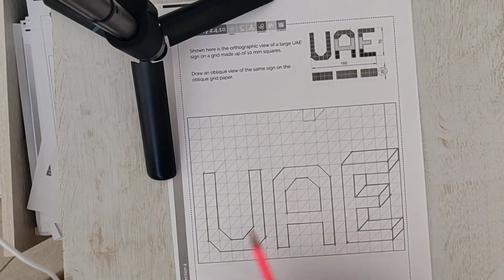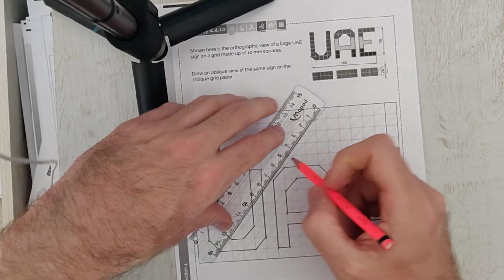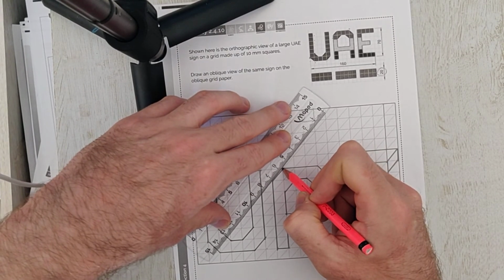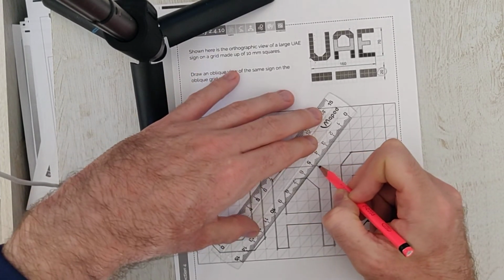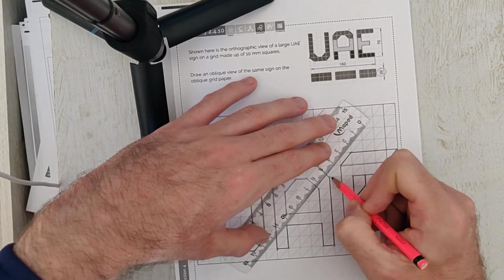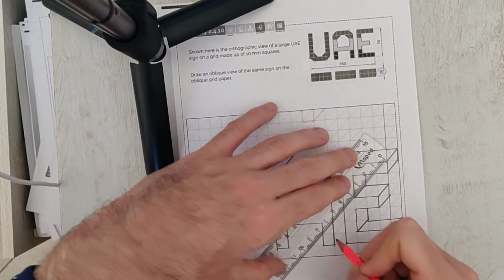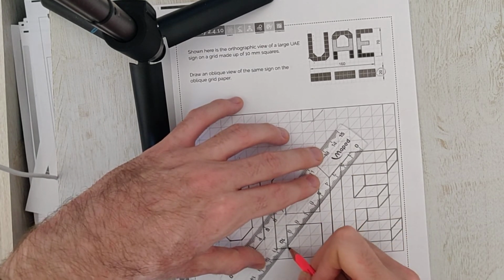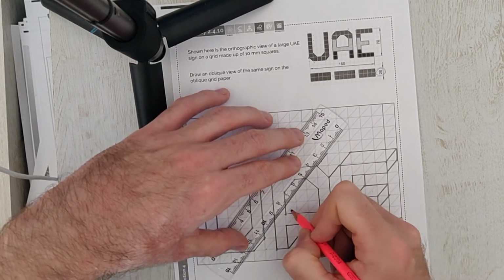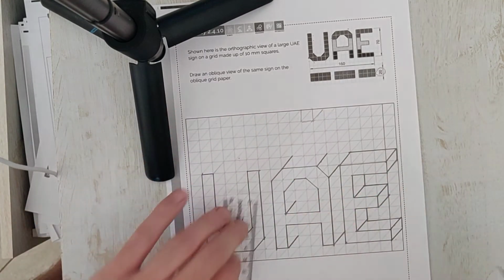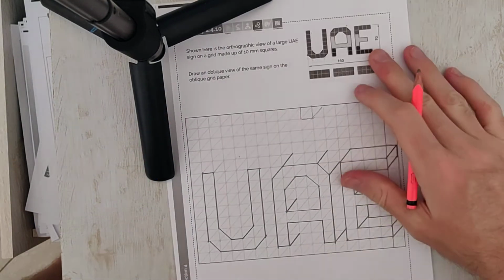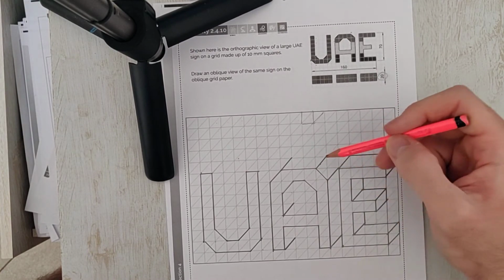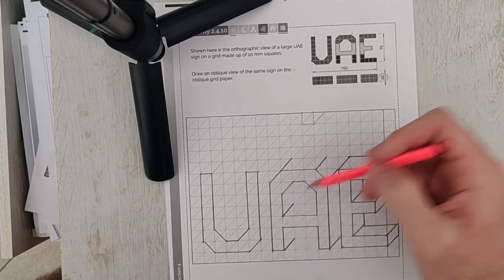I need to do the same for my U and my A. So my A I'll do next. From the top, again, back 1, back 1, back 1. At the bottom, I need to come back 1 in here, and on the inside, this one here. So on my A, I have 1, 2, 3, 4, 5, 6 lines.